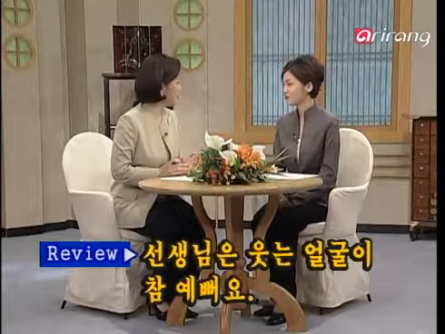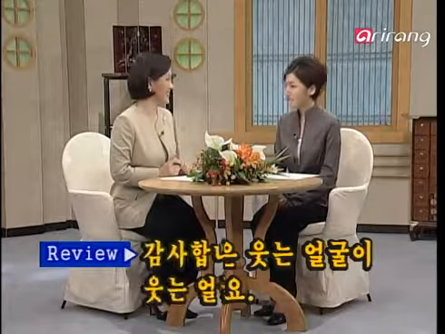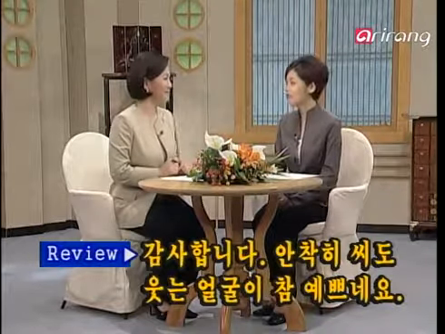Well, we have a host of new and useful expressions lined up in this lesson. But before we get to them, let's get a quick review of what we learned in our last lesson. If you recall, we learned how to use verbs to modify nouns in the present tense, such as 웃는 얼굴 and 옆에 있는. Alright. 선생님은 웃는 얼굴이 참 예뻐요. 감사합니다. 안타키 씨도 웃는 얼굴이 참 예쁘네요.